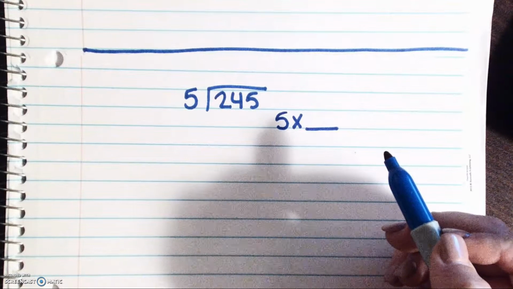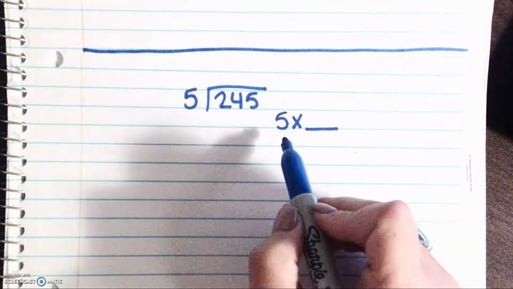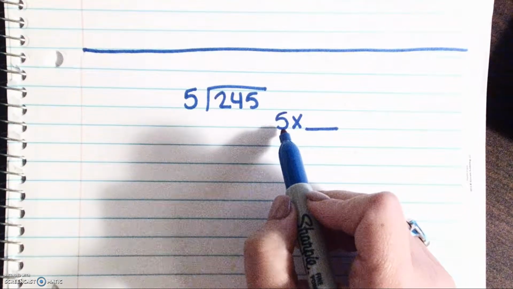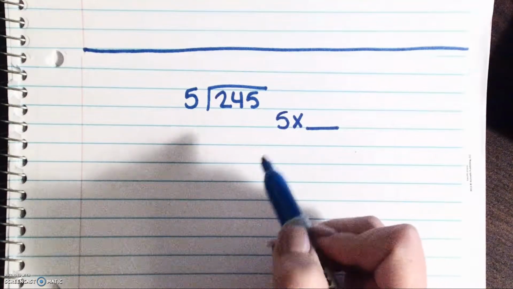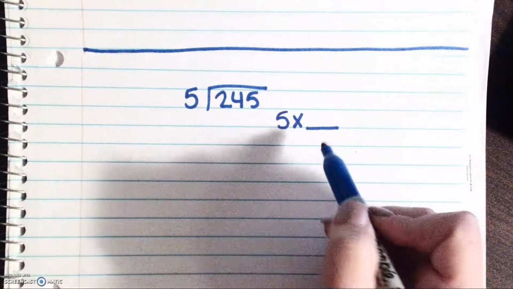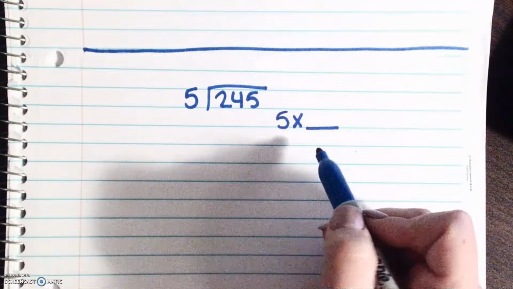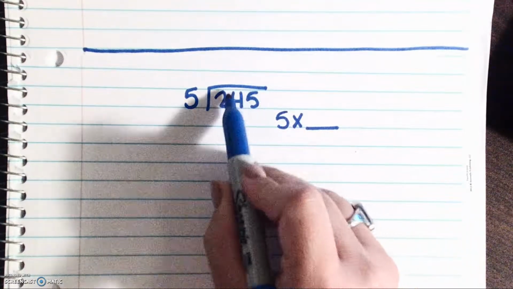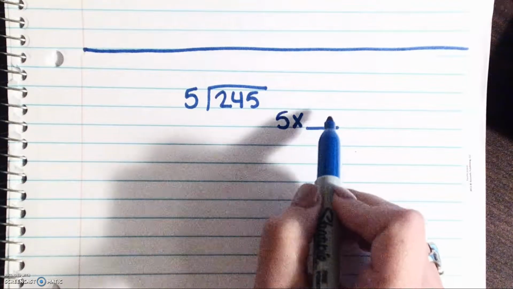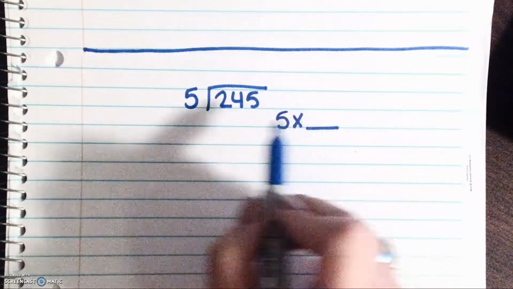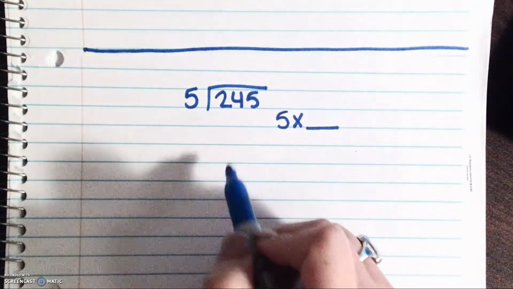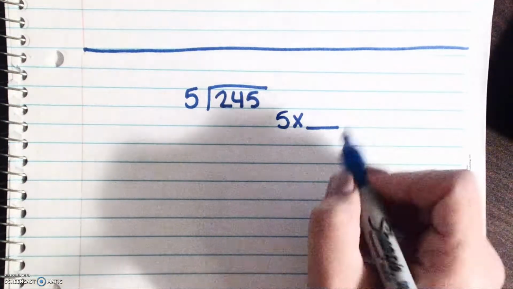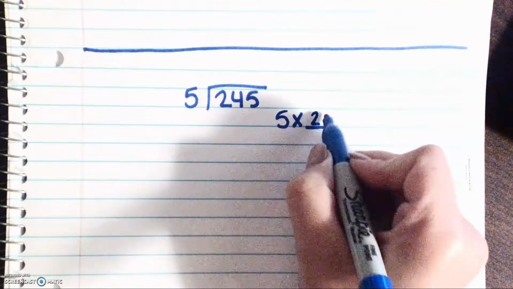So right off the bat, I think about, okay, well, I know 5 times 20 would be 100. So you could use that, but if you could get closer by using a bigger number than 20, then you can do that. But make sure that whatever number you use here, 5 times that number can't go over 245 or you're not going to be able to work through this problem. So let's just go with 5 times 20 because that's easy.